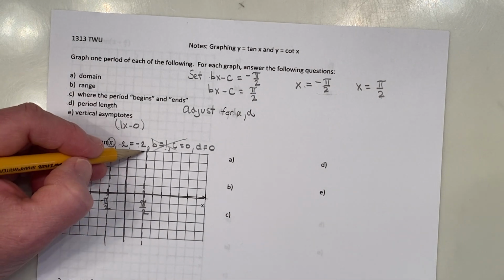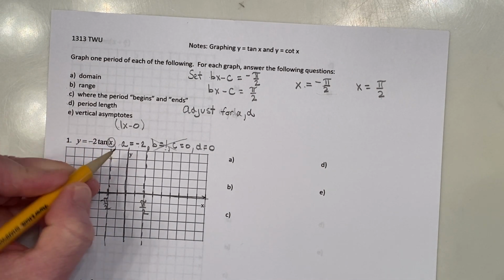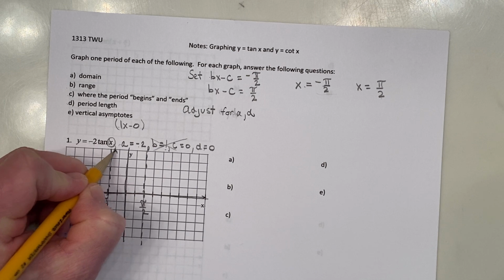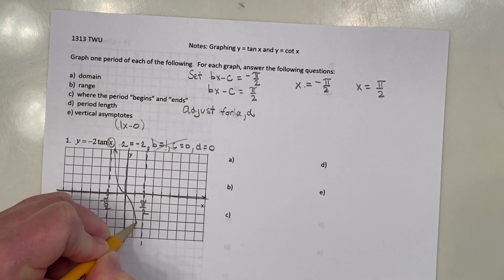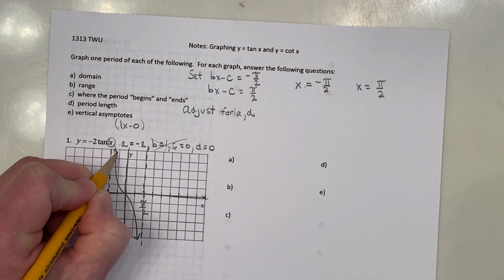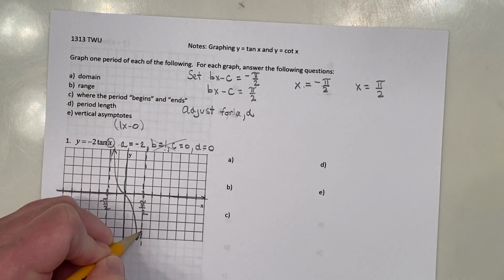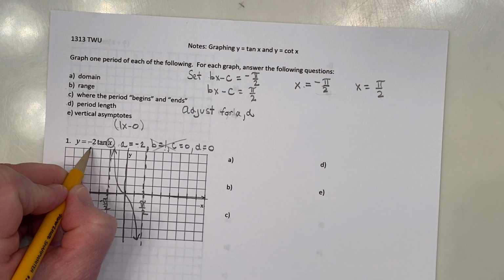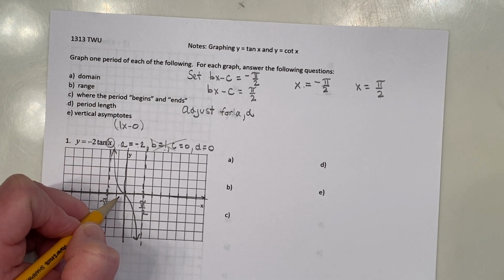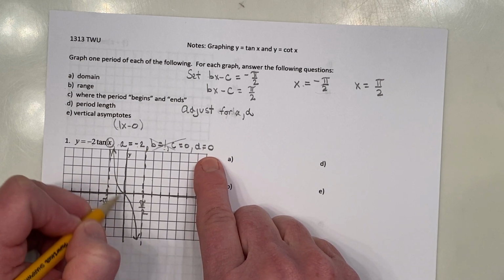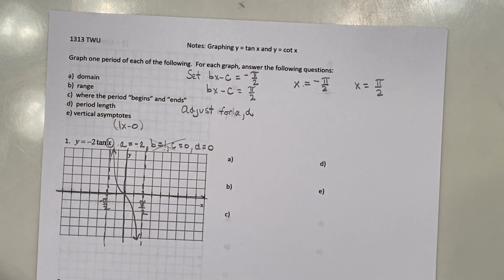Remember, tangent kind of comes down like this, so with the reflection, it's going to actually come from this direction and pass through the origin. Make sure you're bending it the right way and approaching the vertical asymptotes from the left and the right. You really can't see a vertical stretch of 2, so I wouldn't worry about that. We would be able to see a shift up or down, but the vertical stretch is just not going to be apparent on our sketch.